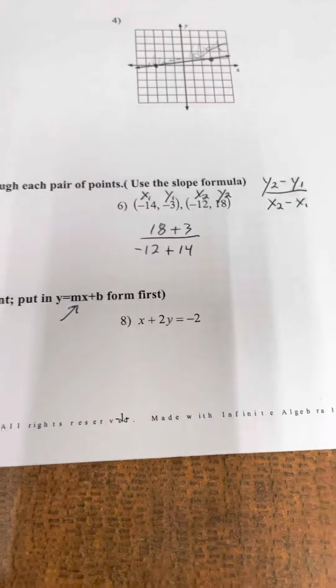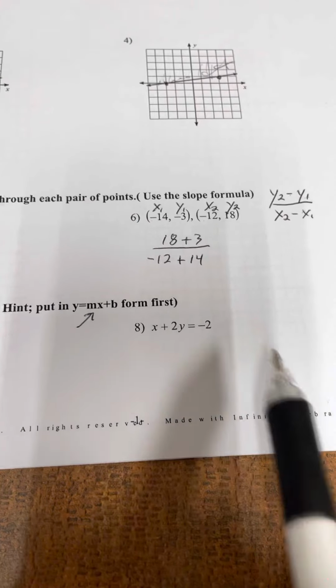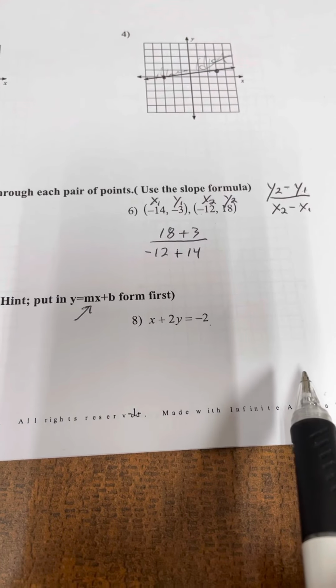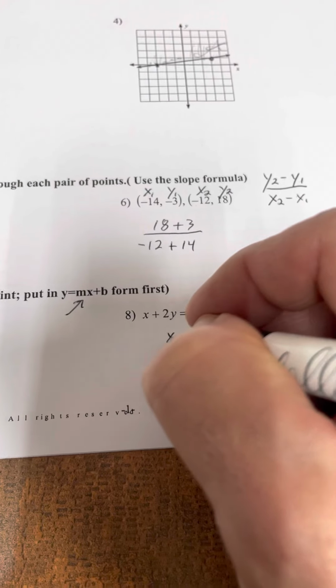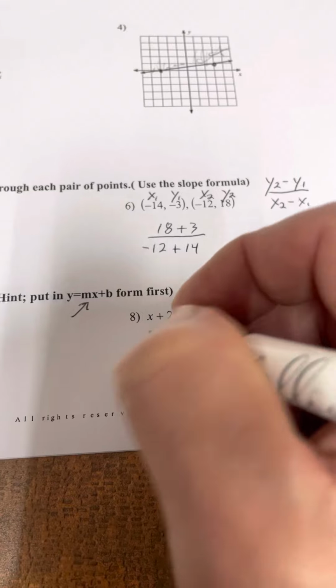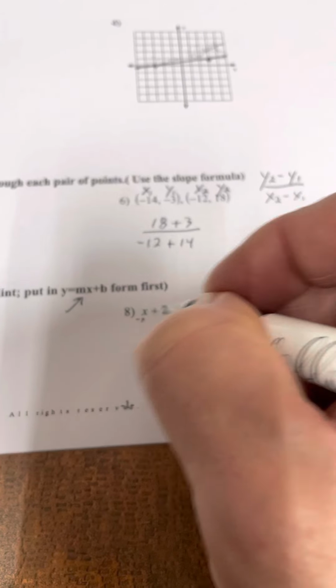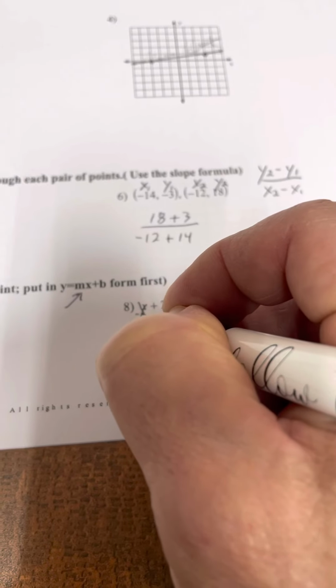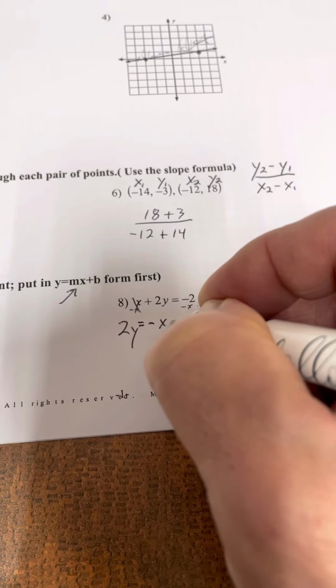Maybe you need to pause that and rewind that and listen to that again. But you're going to subtract x from both sides, and that would look like this. I subtracted an x, subtract x, subtract x. This cancels out. So I have 2y equals a negative x minus 2.